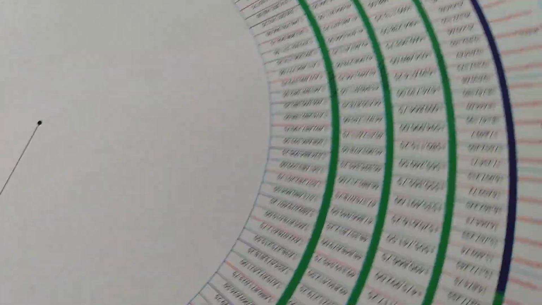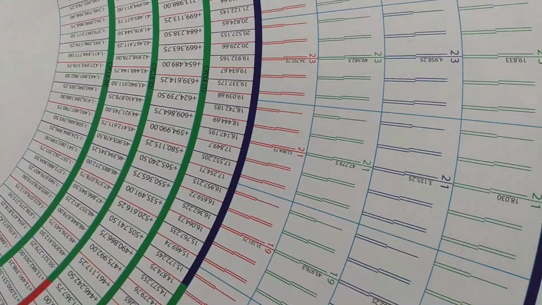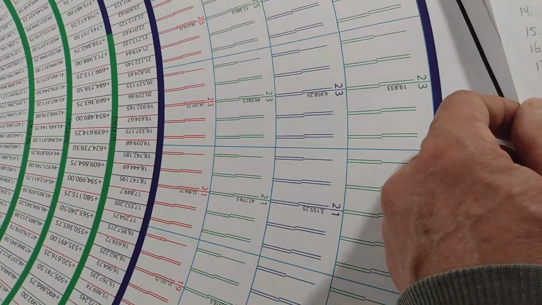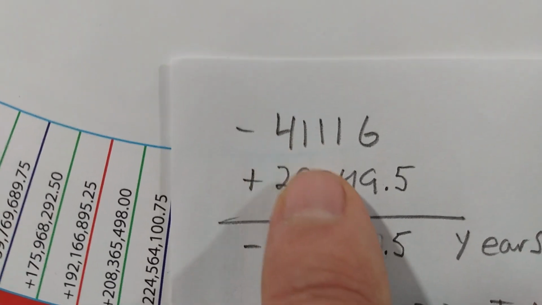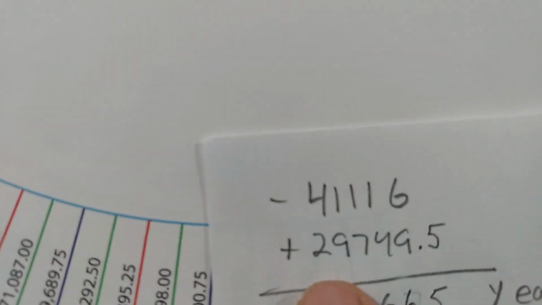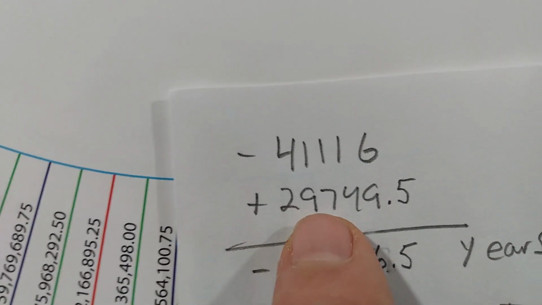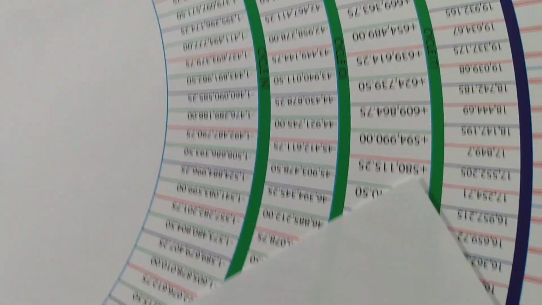Okay, there's that. And the last ice age that many people are familiar with, where is that? Oh, yeah. That's going to be the 41,116 years from the beginning of the cycle, minus the 29,749.5 years, which will take that to the cycle Y spring, or the end of winter, as you can see at the blue line right here.